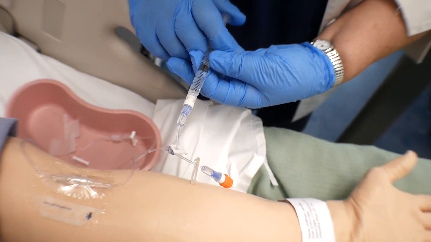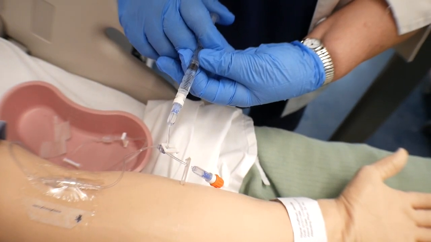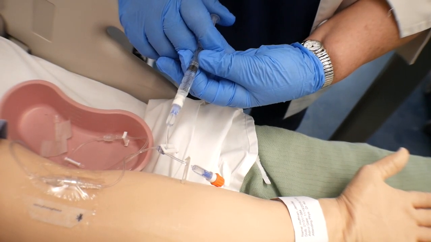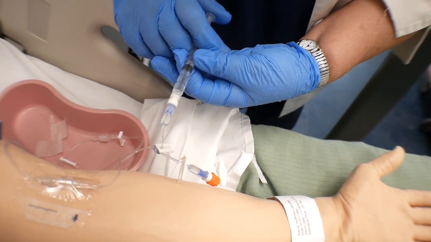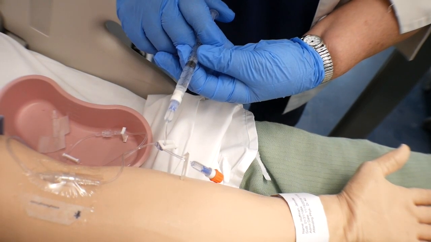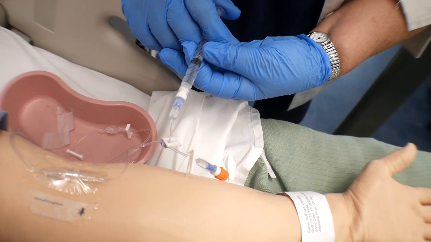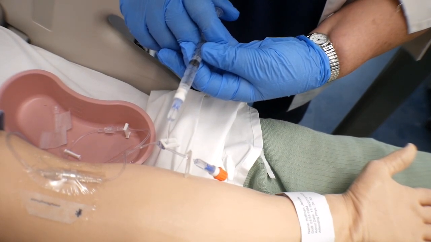So starting, 1, 2, 3, 4, 5, 6, 7, 8, 9, 10, 11, 12, 13, 14, 15, and continuing to count.